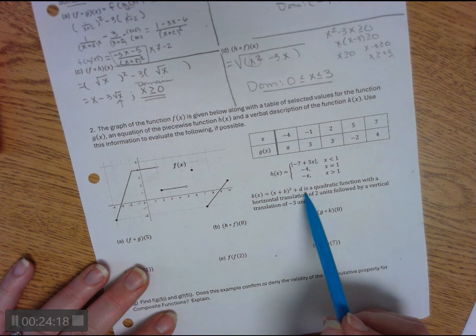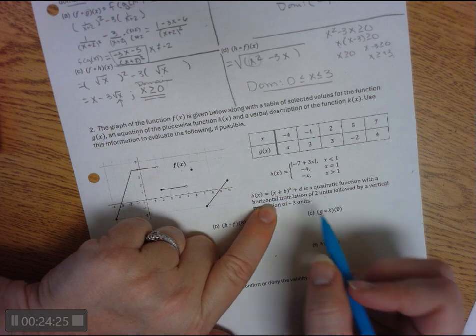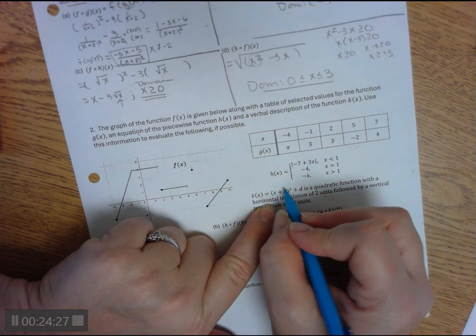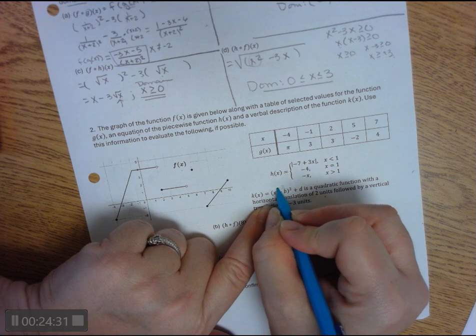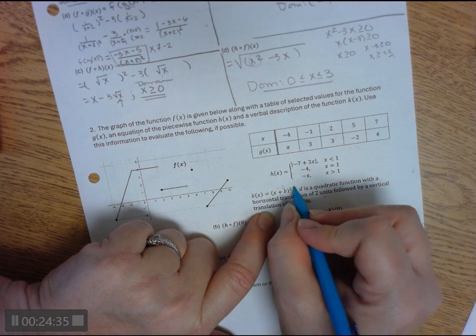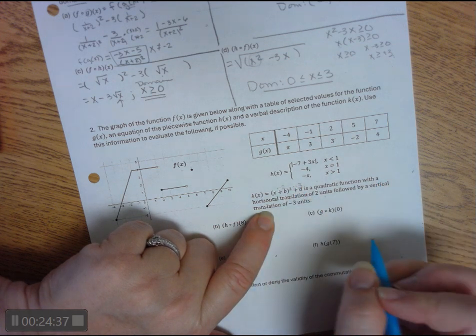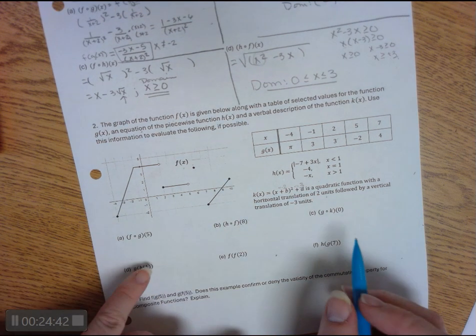Here's k of x: a quadratic function with a horizontal translation of 2. Horizontal translation of 2 means in the x direction, so negative 2 goes right there, followed by a vertical translation of negative 3, so minus 3 goes there. All right, there's our function.